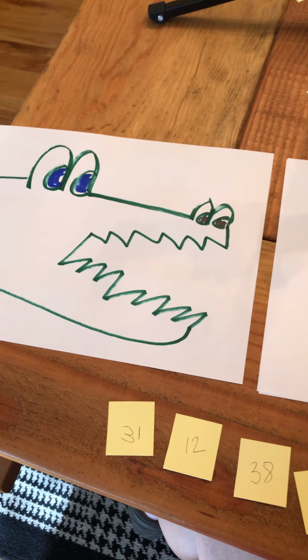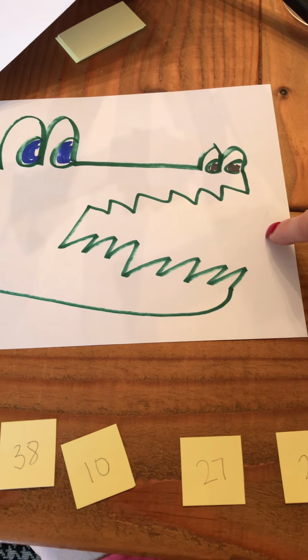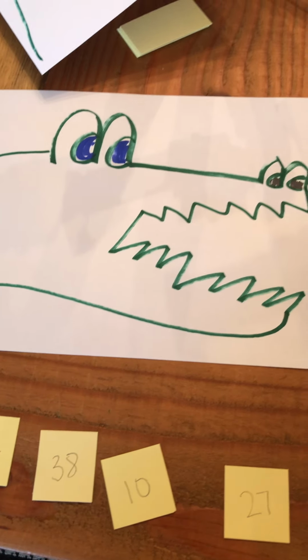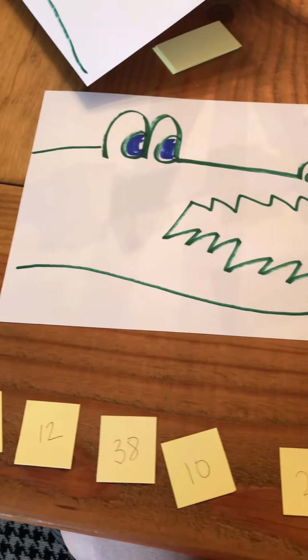Okay, so if I have an alligator, I want the bigger number to be on this side. The greater number, he's going to try and get the greater number. The smaller number is already way back here.